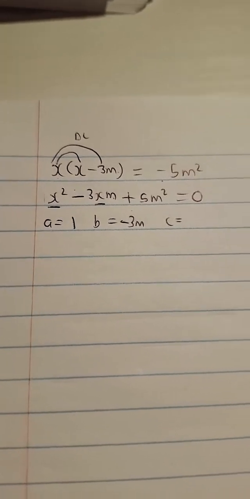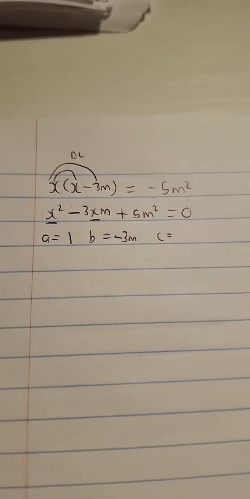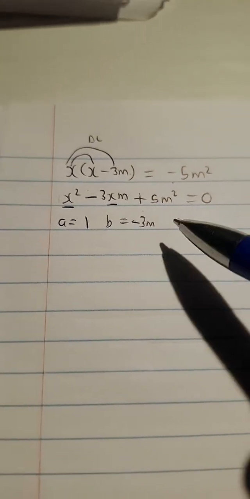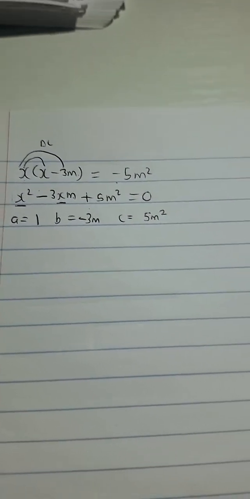The other variable featuring there, we don't regard it as a main character variable. It is a supporting cast. Since it's a supporting cast, it becomes part of your coefficient in the middle term, and it becomes part of your constant for the isolated numerical value. So c is positive 5m², my beautiful, wonderful people.